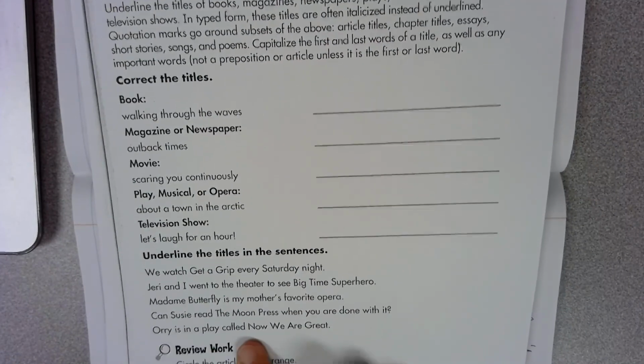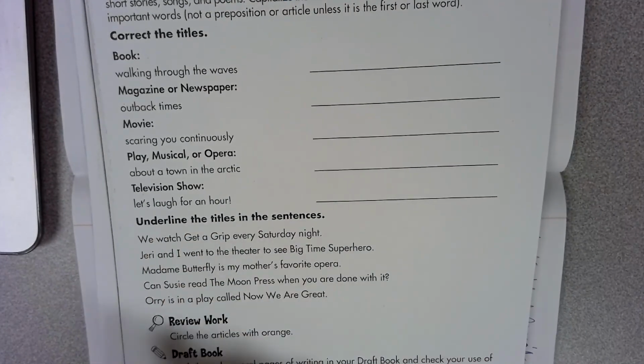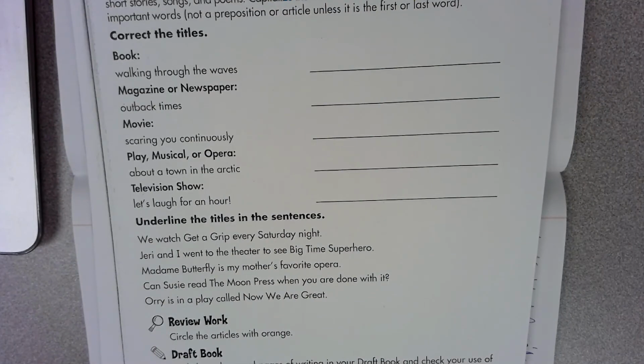Then, down in this section here, you're going to underline the titles in each of the sentences. So you're just going to underline them, or if you want to circle them in the sentences, you can do that also. And then that is it. No review work or draft book at the bottom. This will be due next time in class.